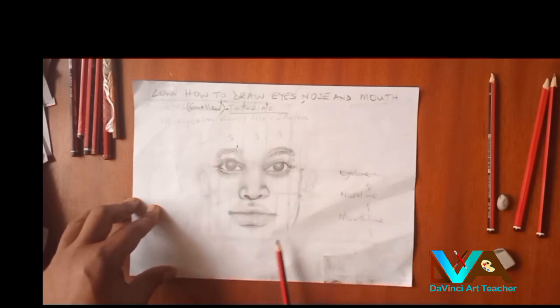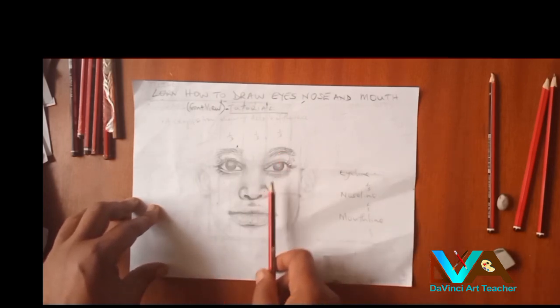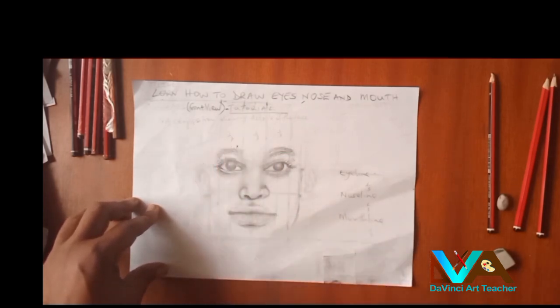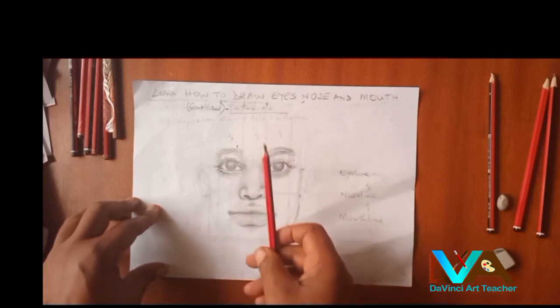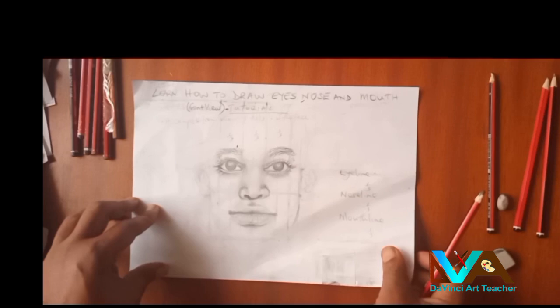So now here we are coming up with a composition showing details of the face, details of a portrait, and also details of the head of a human being.